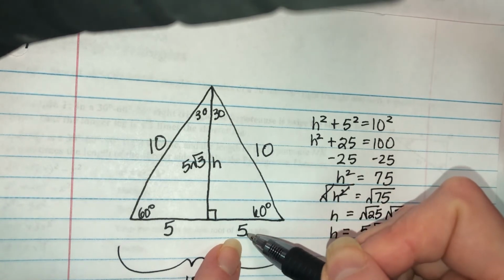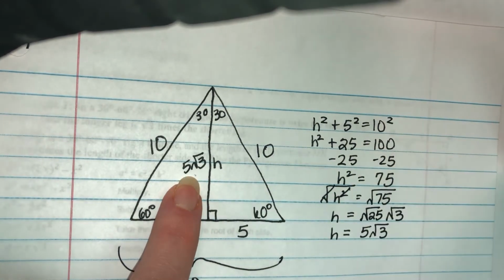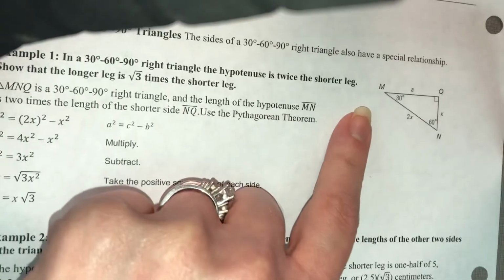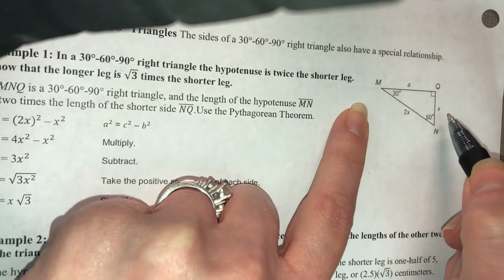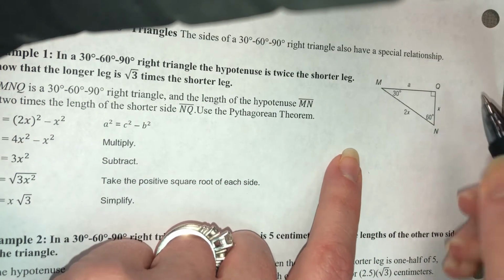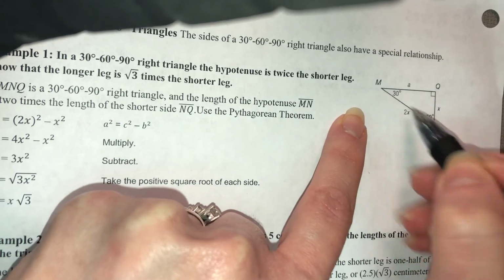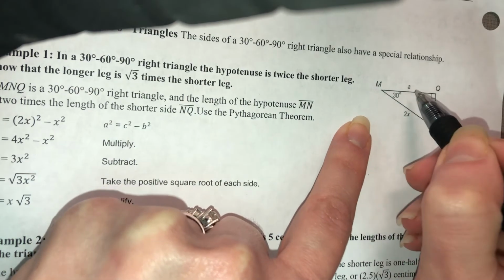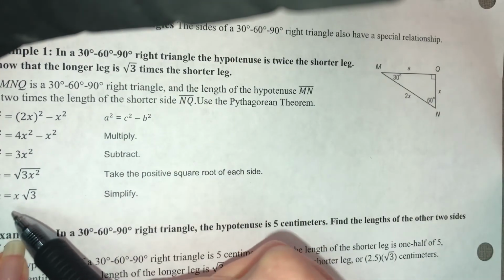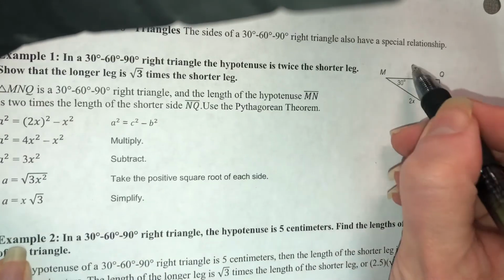The short leg times the square root of 3 gives you the long leg. So we have this pattern listed here. The short leg is x, the hypotenuse is 2x, and this long leg is x times the square root of 3.